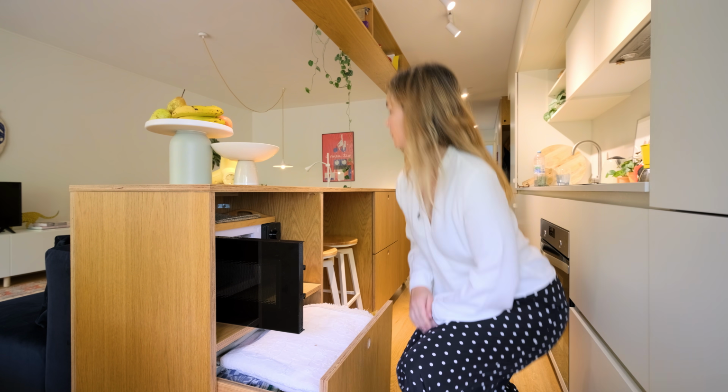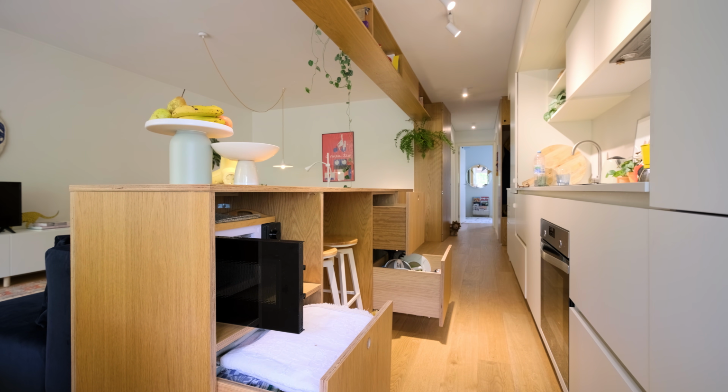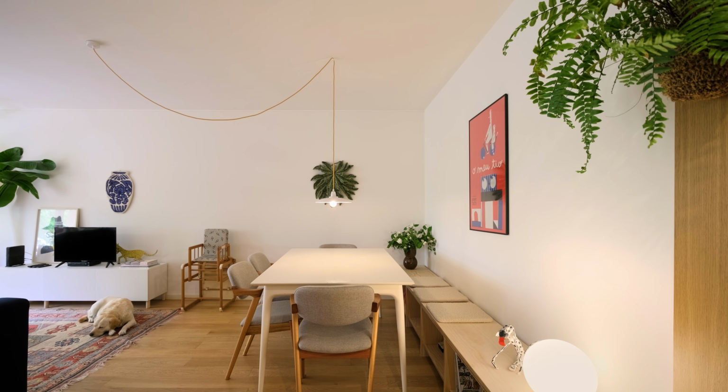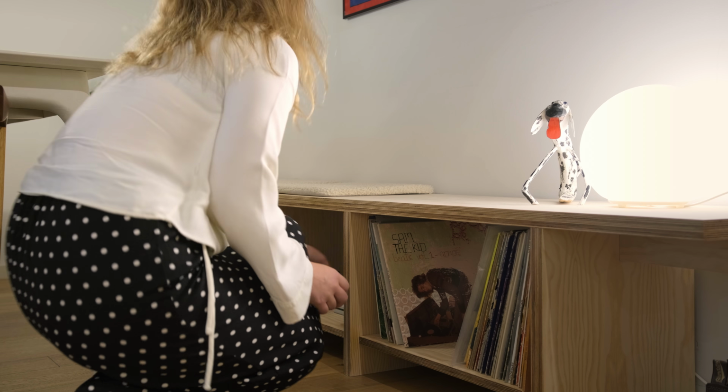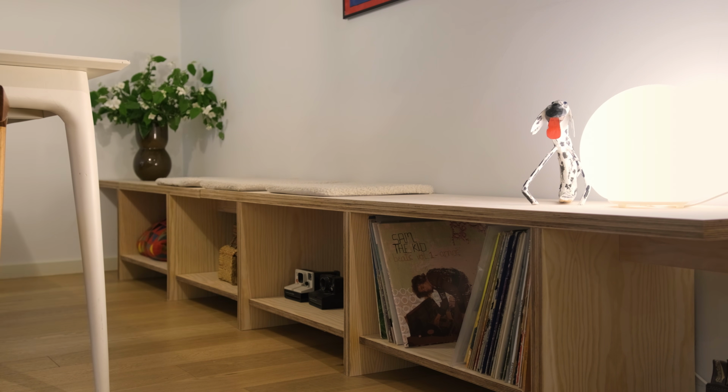On the kitchen side, the island includes a drawer for storing our Tupperware, and it also conceals our microwave. The table is painted in white to help brighten the room. Our dining table features a built-in bench with storage underneath, allowing us to always fit one more guest while maximizing space.